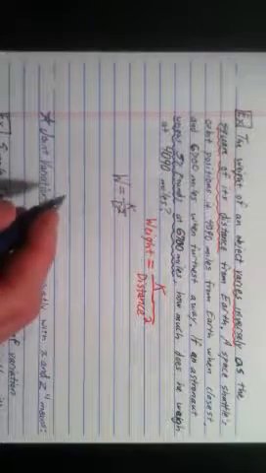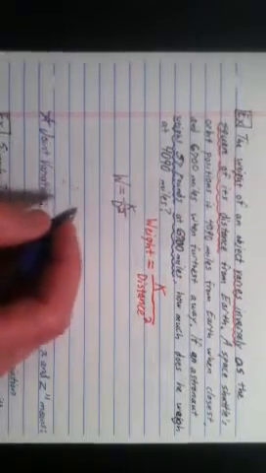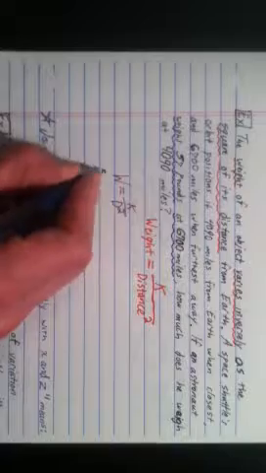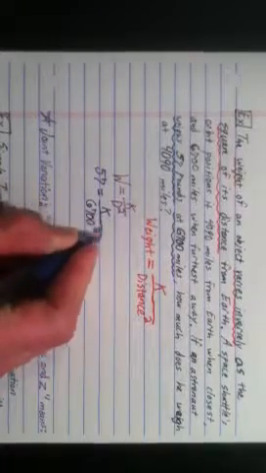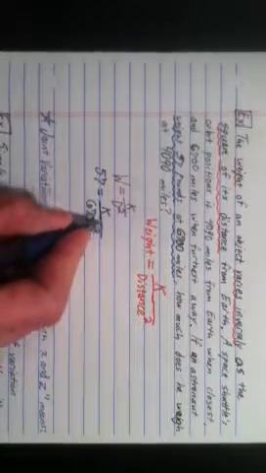Now let's fill in the pieces of information we're given. This sentence isn't really necessary. The last sentence: if an astronaut weighs 57 pounds at 6,700 miles. So the weight is 57 when it's 6,700 miles from Earth. So let's fill that in. The weight, 57, equals K over the distance, 6,700 squared. And then we can solve for K.